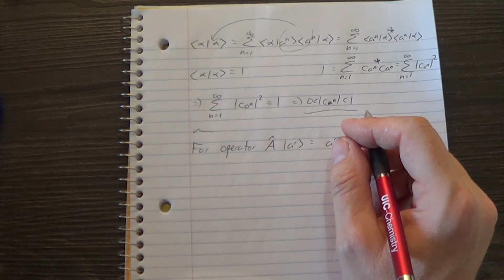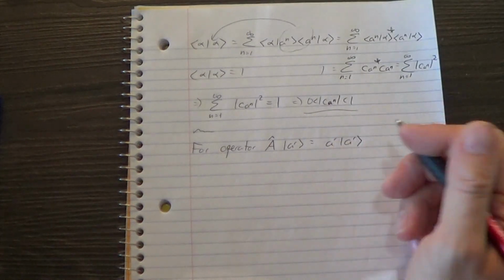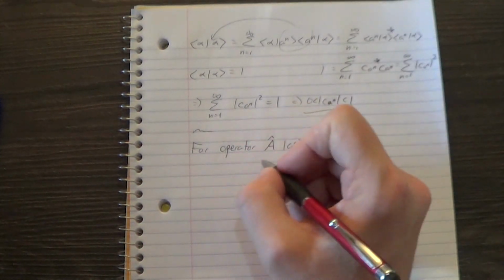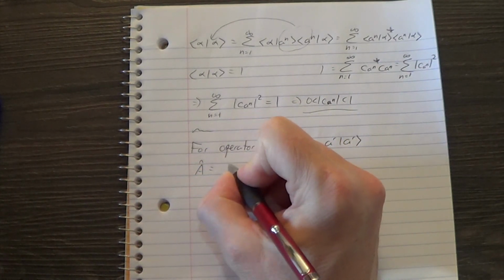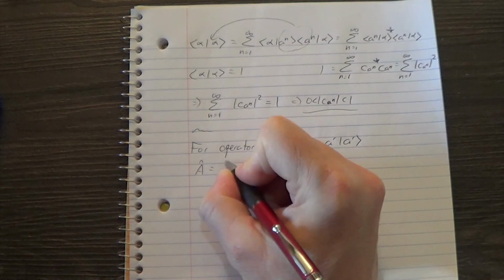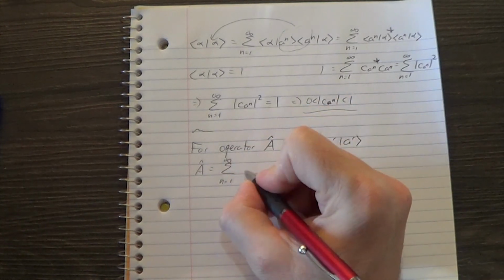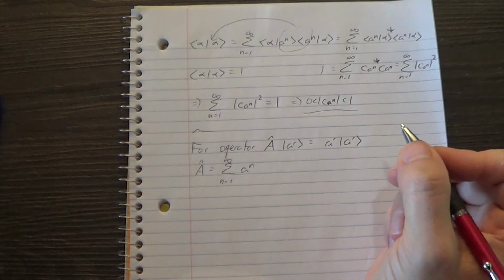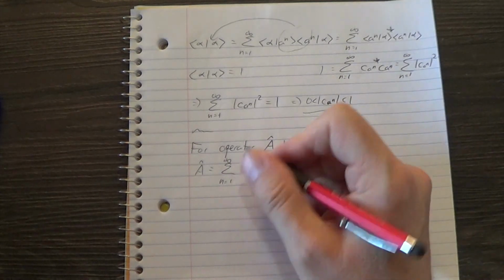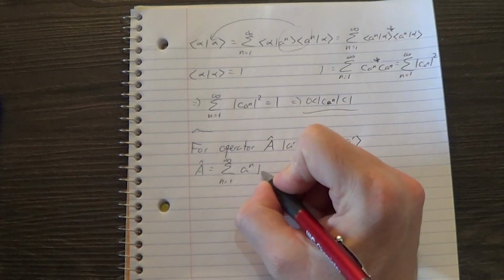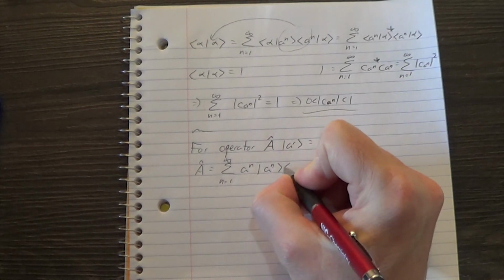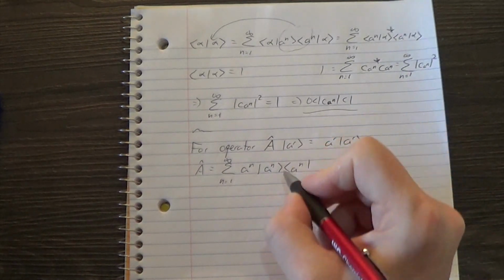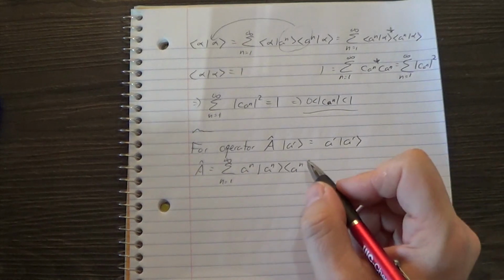Okay, what do I want to prove? I want to prove that the operator A is equal to this. So I'm going to sum all my states. Here's the eigenvalue, so that's a complex number. If A is Hermitian, it is purely real. And there's an outer product.